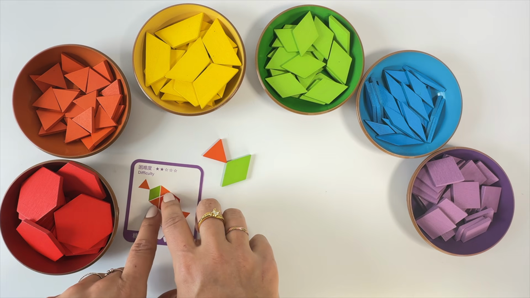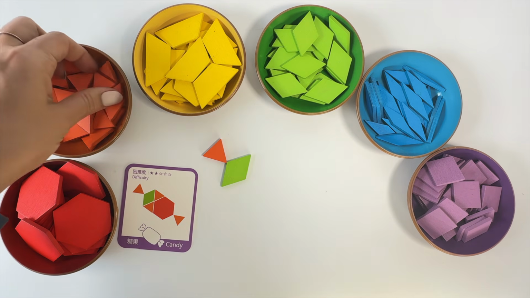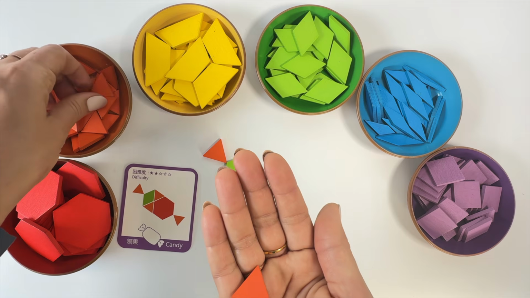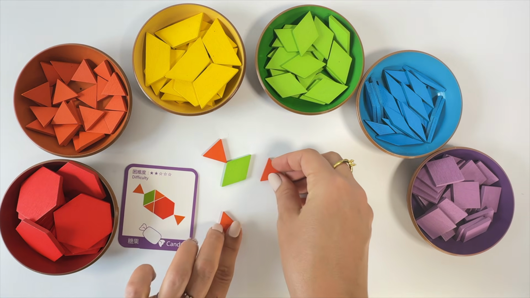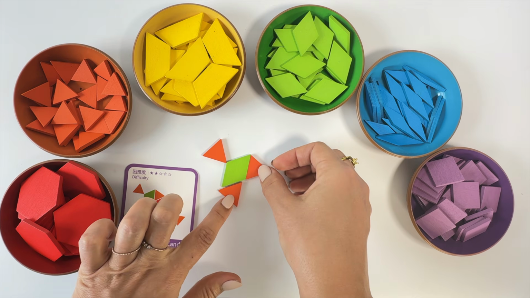Then we need 2 more orange triangles. 1, 2. Put them against the parallelogram.